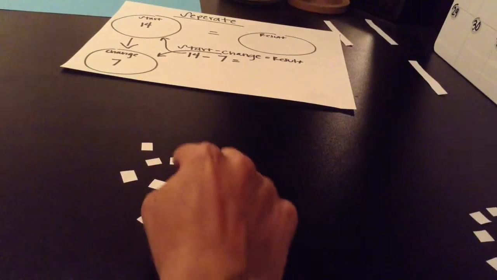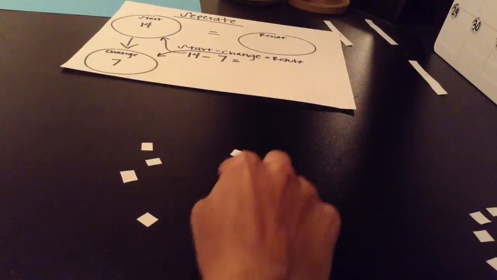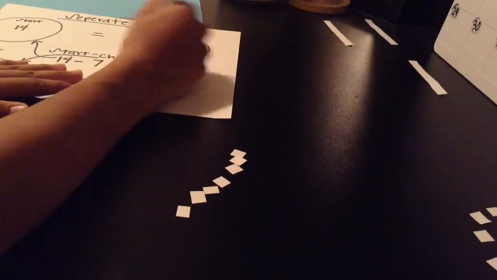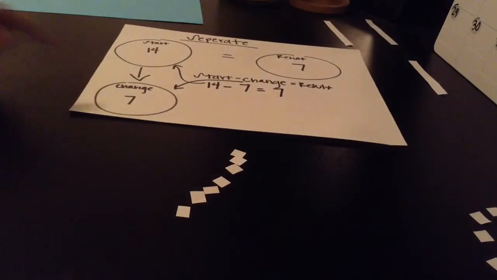Now that we've subtracted all 7, we count our result. 1, 2, 3, 4, 5, 6, 7. Now we know that John has a result of 7 baseball cards left after he gave Zach 7.